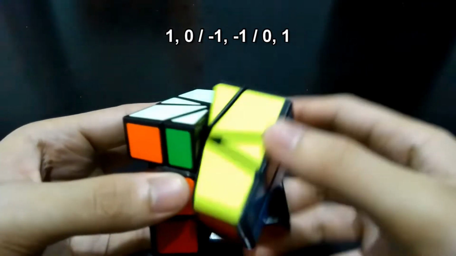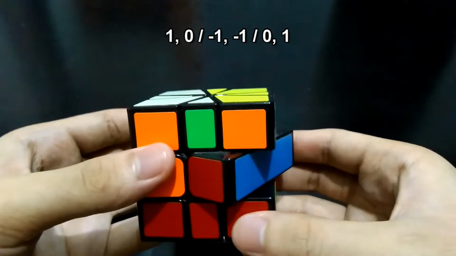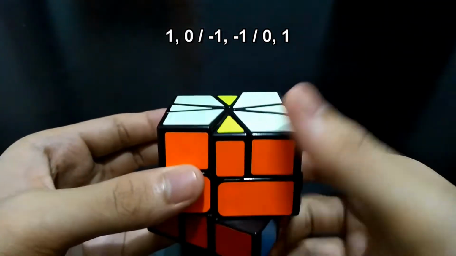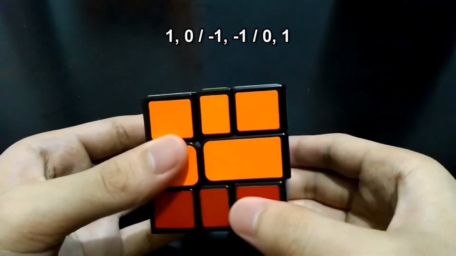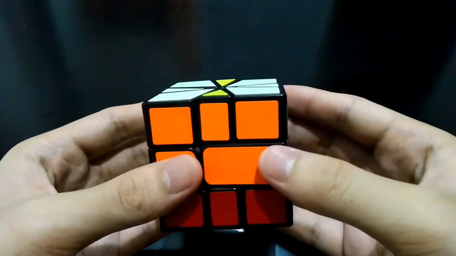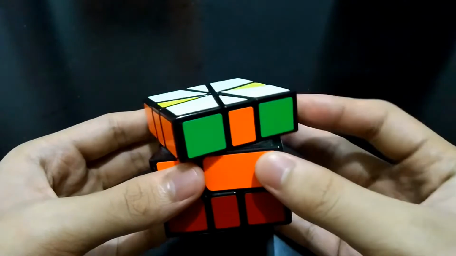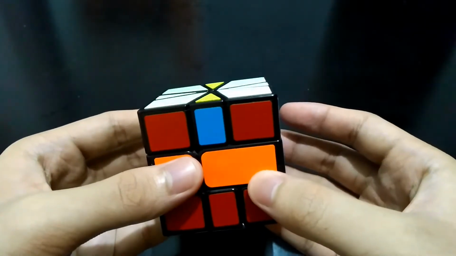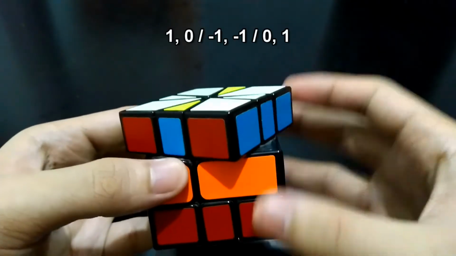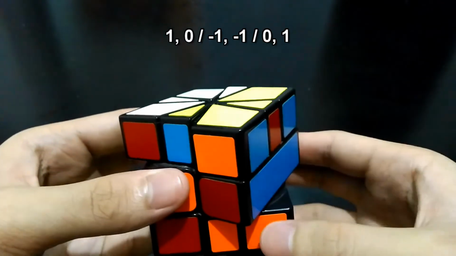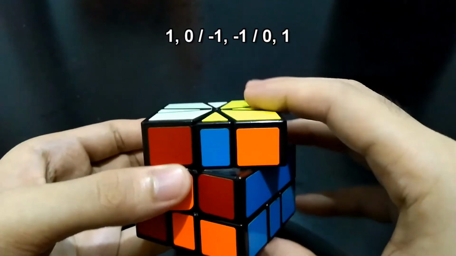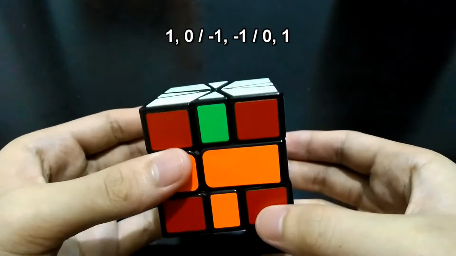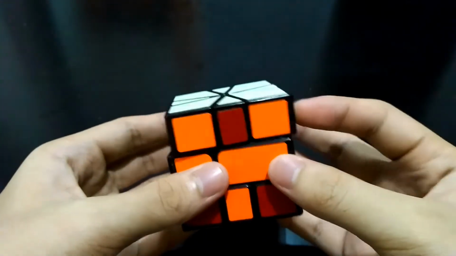+1 0 -1 -1 /0 +1. Now turn the top side 180 degrees or 6 moves and do the same algorithm. +1 0 /-1 -1 /0 +1.